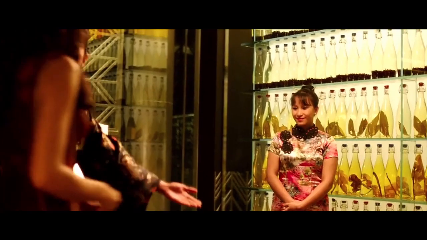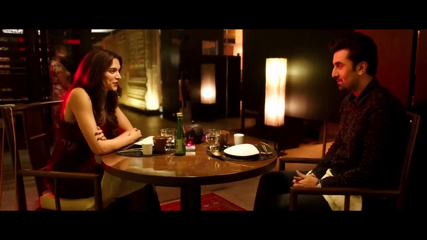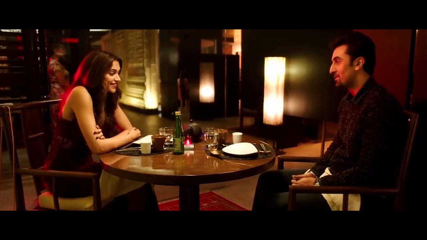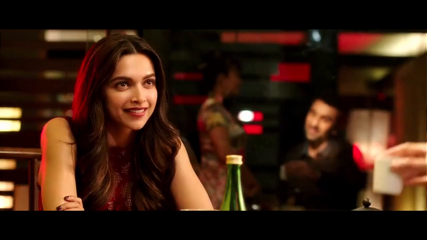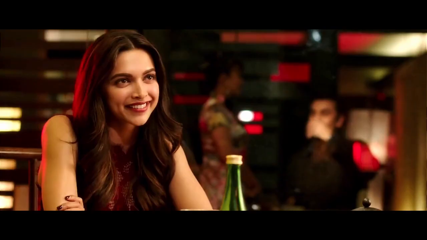So in this whole sequence, from where they get into the restaurant, there is no over-the-shoulder shot used, as an over-the-shoulder shot enhances the connection between the characters. To show a disconnect, the director and cinematographer purposefully did not use over-the-shoulder shots.